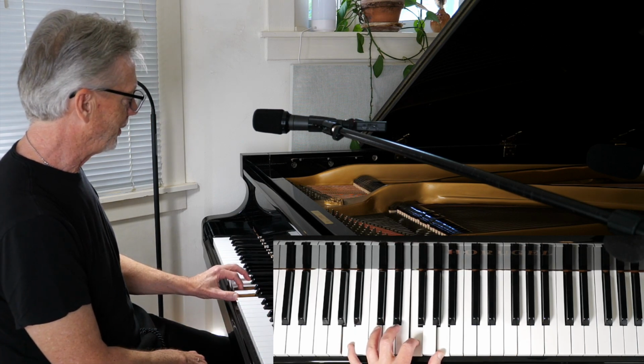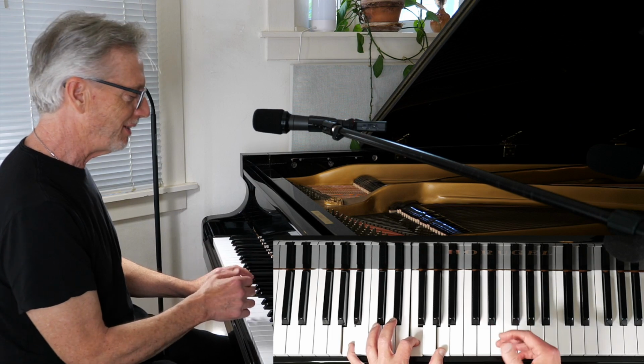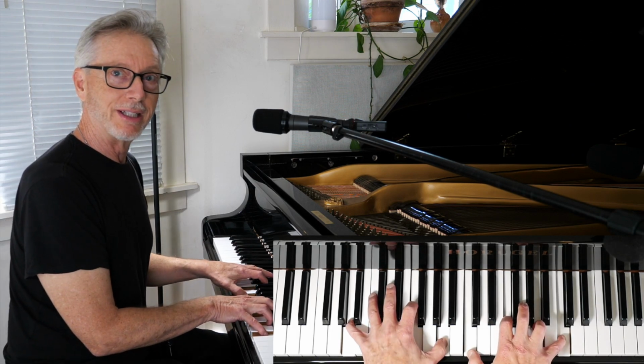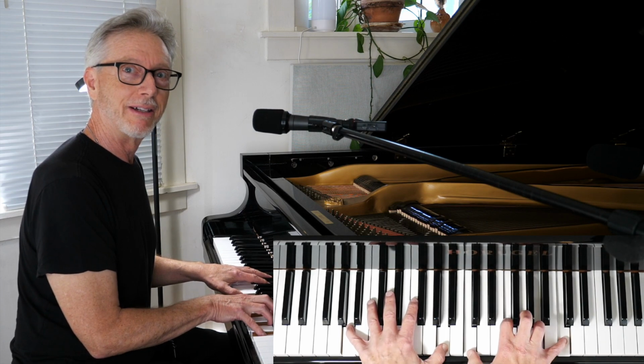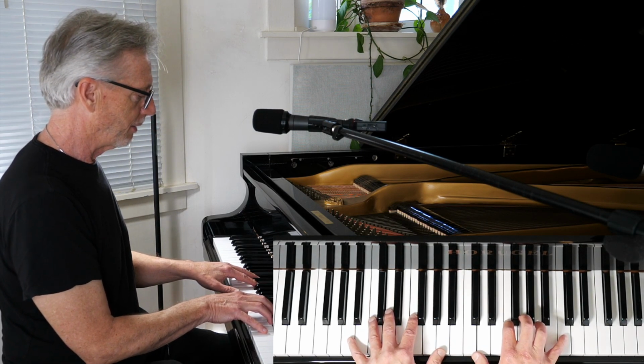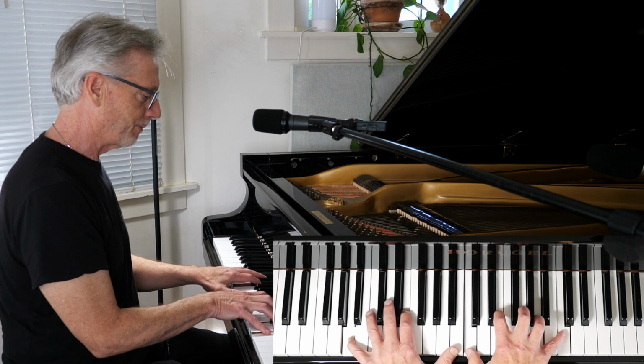The F is in the middle now. The A is the third. So this is an F chord with its third, the A, in the bass. It's really quite lovely. A minor.